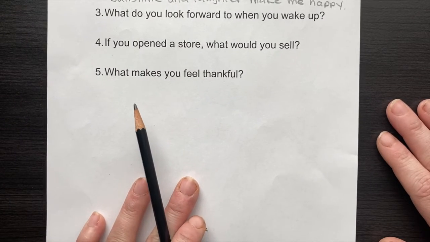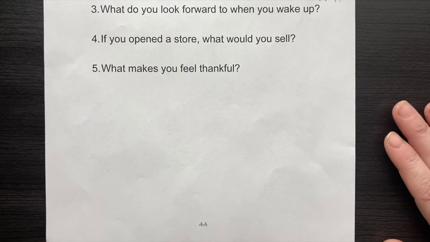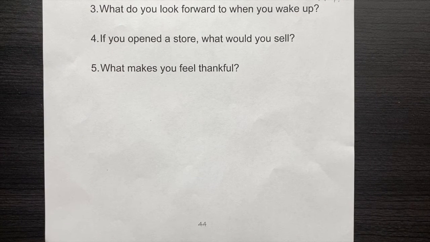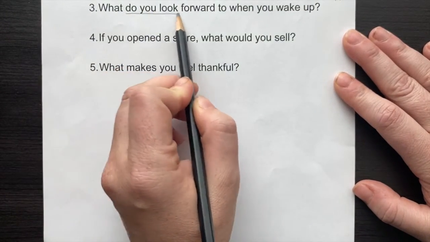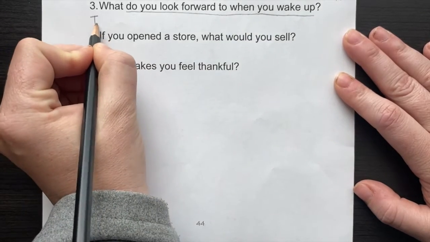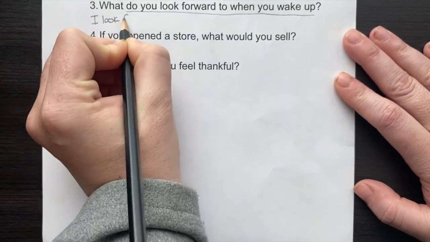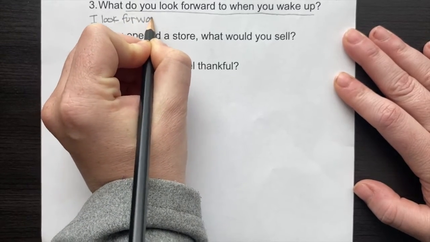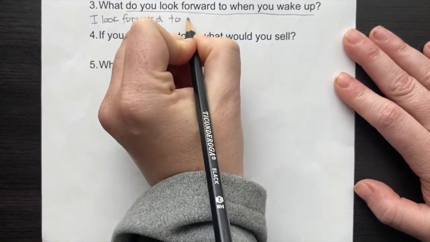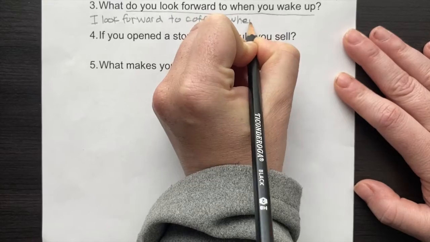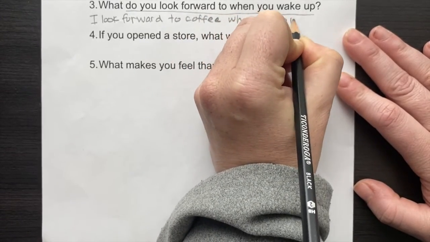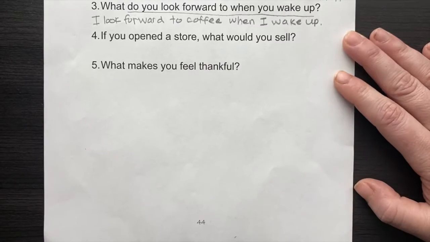What do you look forward to when you wake up? So what makes me different than you is that older people have coffee because we're super tired in the morning or cranky. So that's what I'm going to use. What do you look forward to when you wake up? I look forward to coffee when I wake up. So I didn't think of anything new.